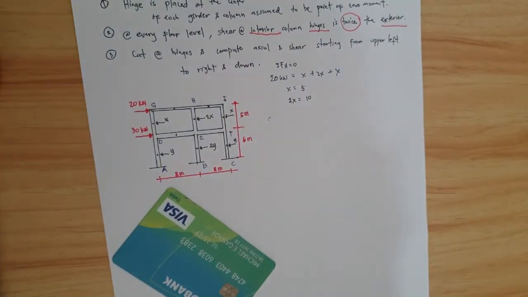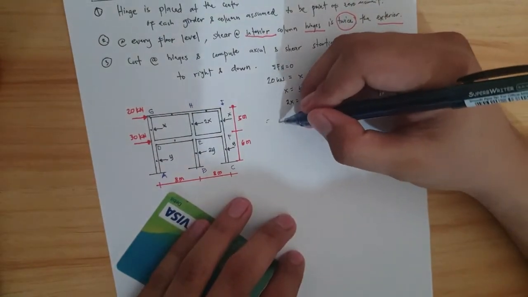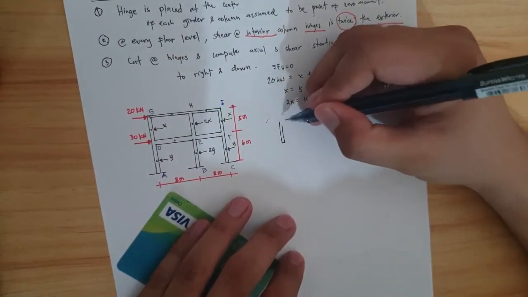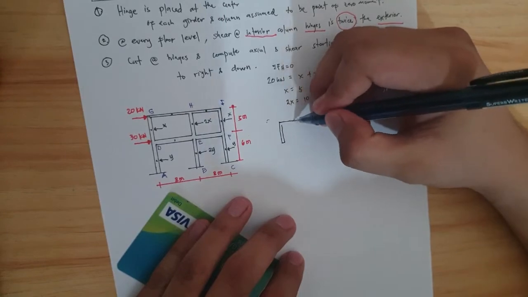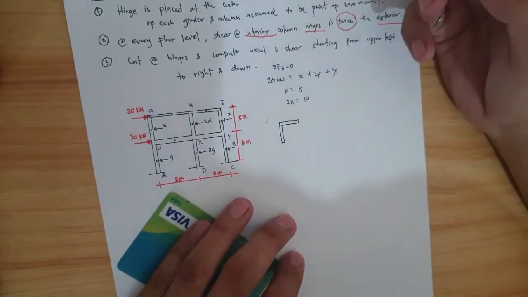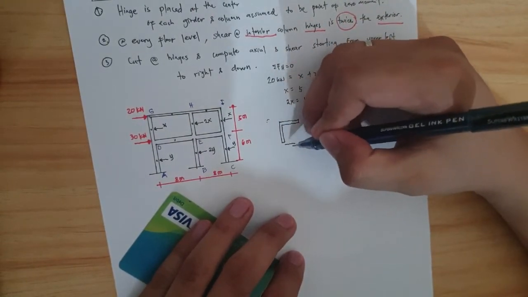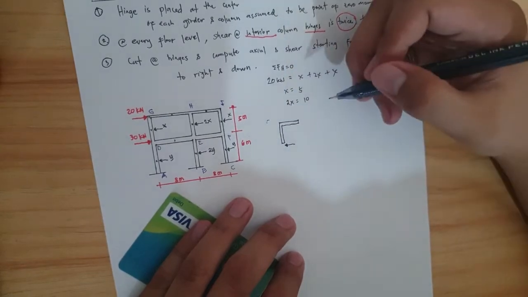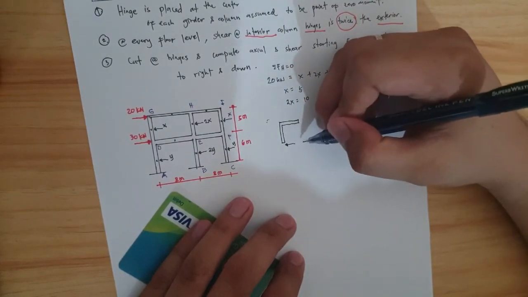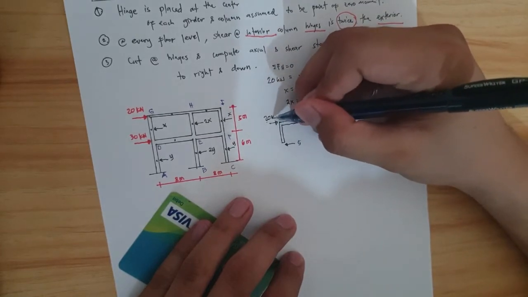Next, you can cut here, with a shear of 5 and then 20 kilonewton here.